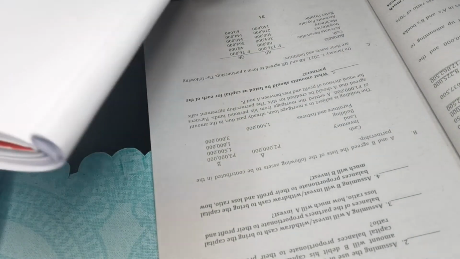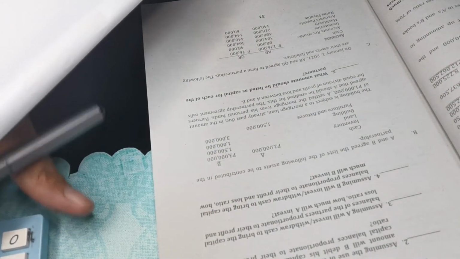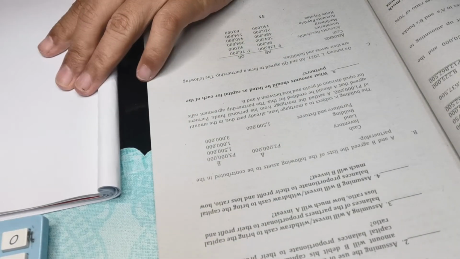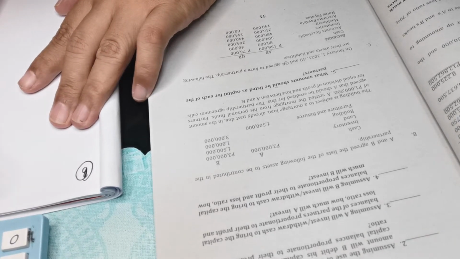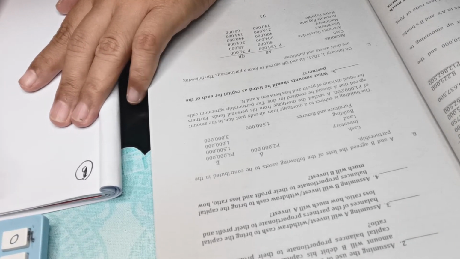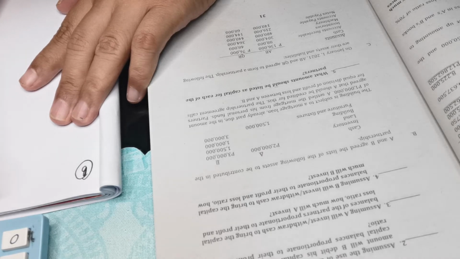So, that's number 1. Or letter A. Letter B naman, what amount should be listed as capital for each of the partners? Okay. That's the question. So, letter B. Okay, and we agree the list of the following assets to be contributed to in the partnership. Okay, what amount should be listed as capital of each of the partners?